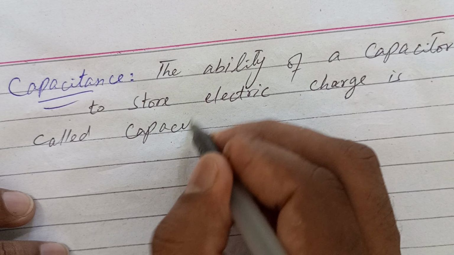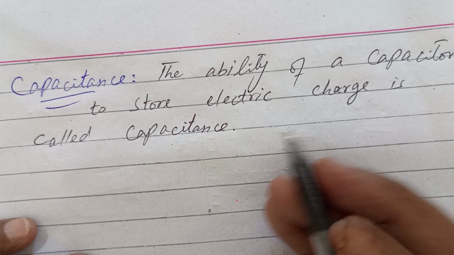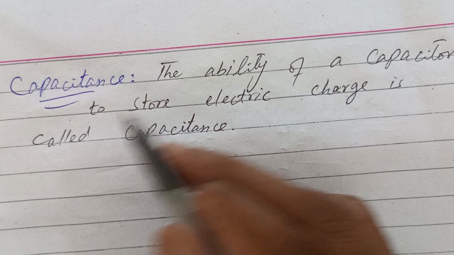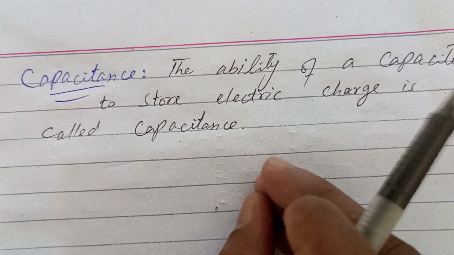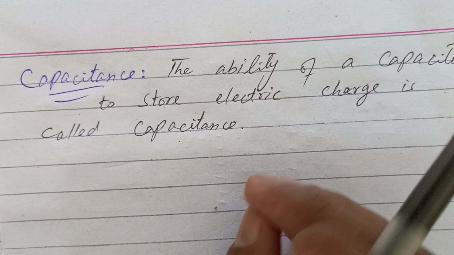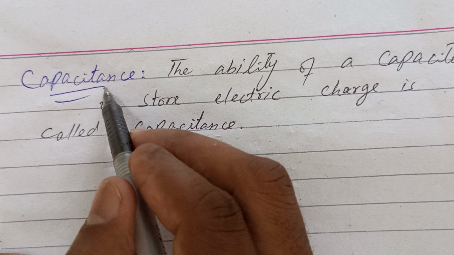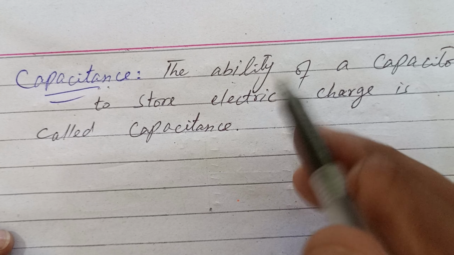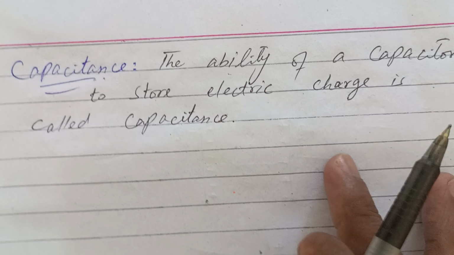The capacitor which can store more charge has greater capacitance, and a capacitor that can store a lesser amount of charge has a lesser value of capacitance. So capacitance is basically the measure of the ability of a capacitor, that is, how much charge a capacitor can store on its plates.